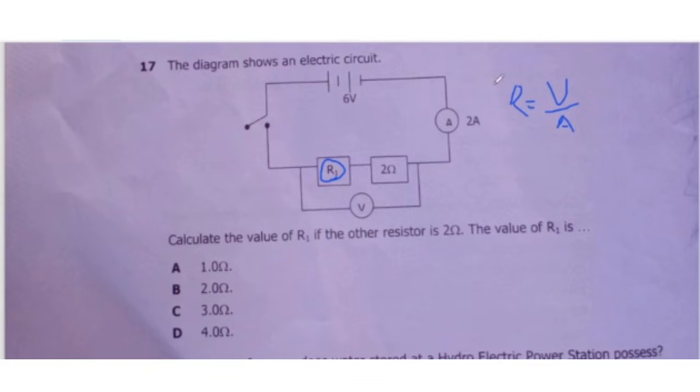The reading of the ammeter will tell us how many amps are in here. So we have 6 volts here, and the amps are 2. Okay, so we have 2 amps there. When we divide this, it's going to give us 3.